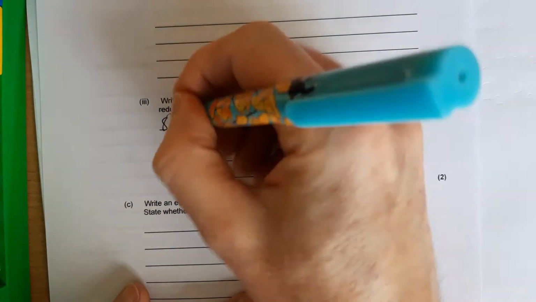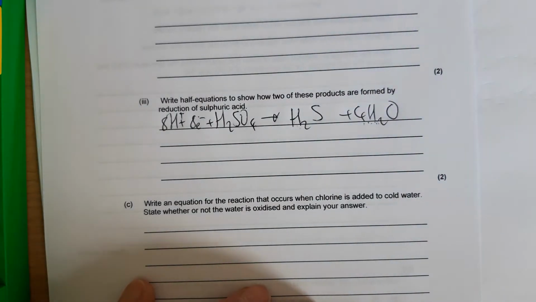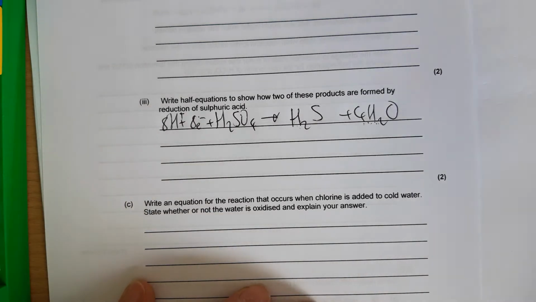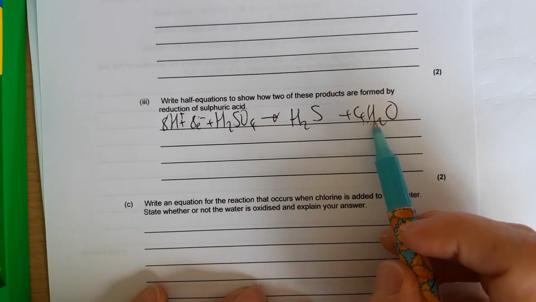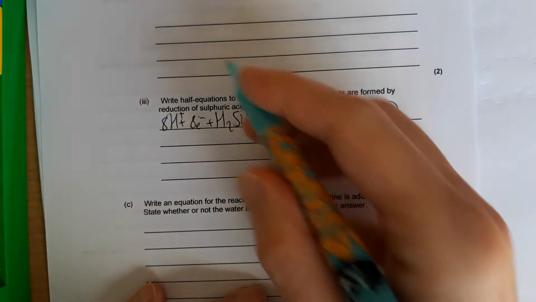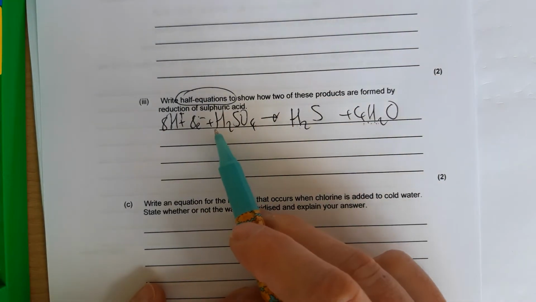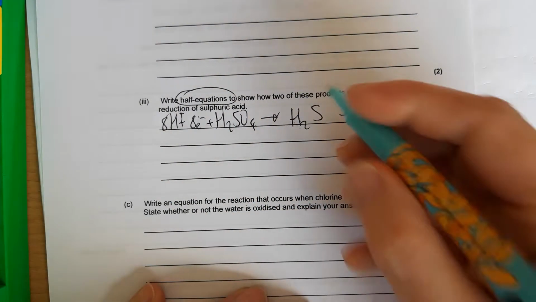I'm just thinking, did I get one wrong on the last page? Did I put 6 for that? I'm thinking back in time to a last video. Bear with me as I worry whether I've made a mistake earlier on. Oh no, that was the sulfur one. Yeah, cool.